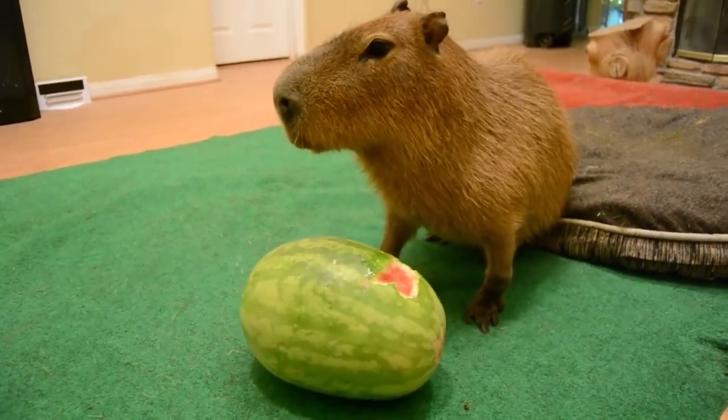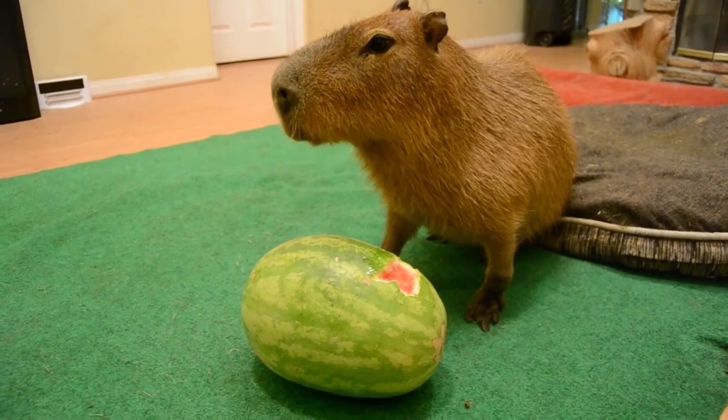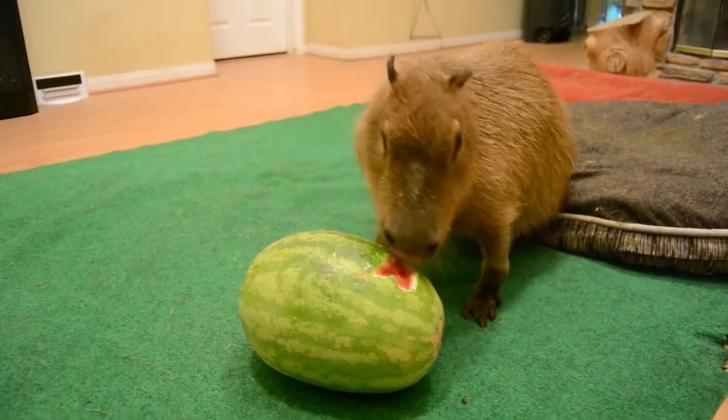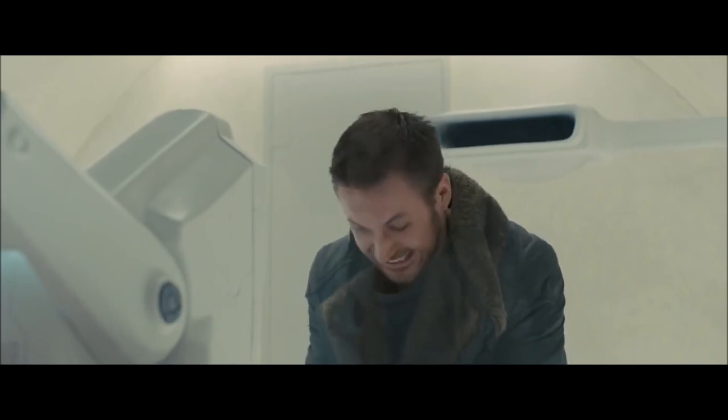If you thought we were done with rodents yet, you would be surprised because there's a lot more I've got to read. Wow, this is so cool. I love rodents so much.